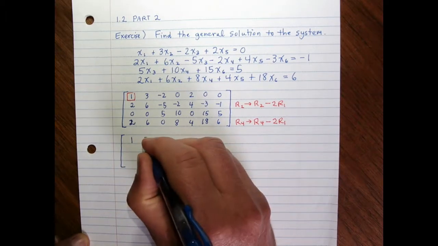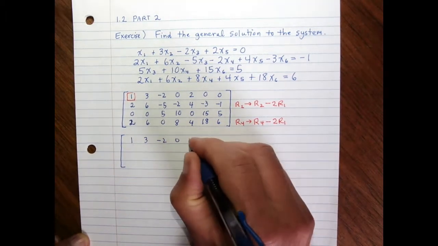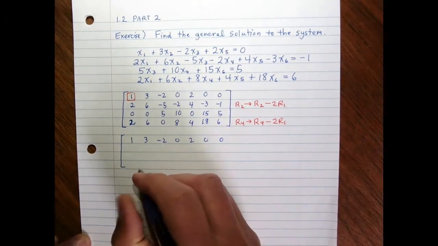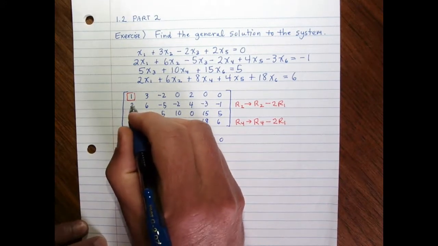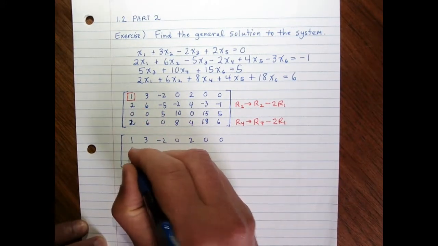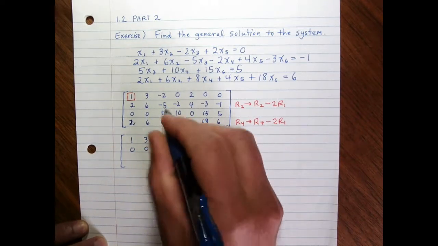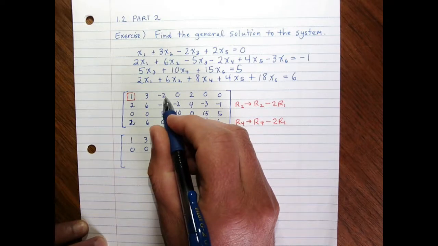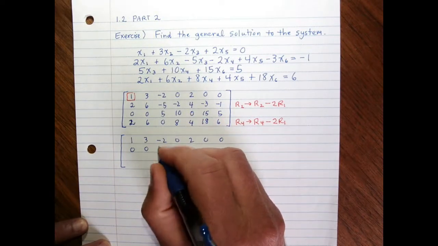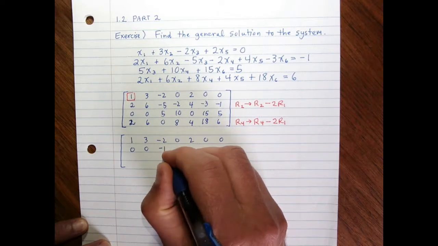So 1, 3, negative 2, 0, 2, 0, 0 stays the same. Now I'm going to change row 2. 2 minus 2 times 1 is 0. 6 minus 2 times 3 is 6 minus 6 is 0. Negative 5 minus 2 times negative 2 is negative 5 plus 4 is negative 1.